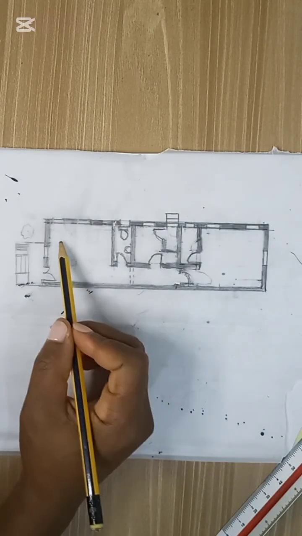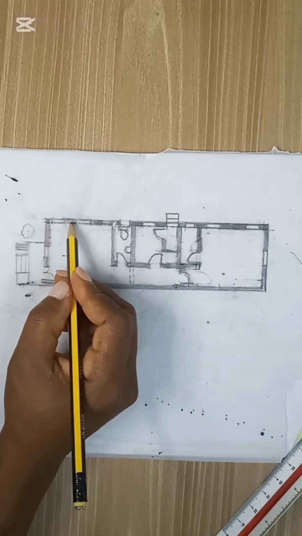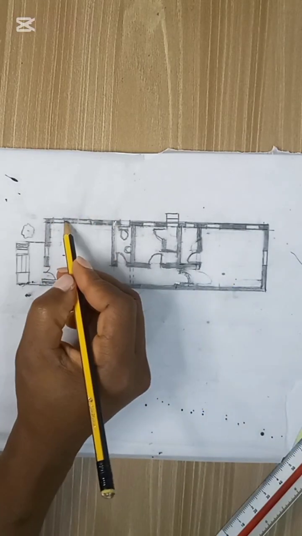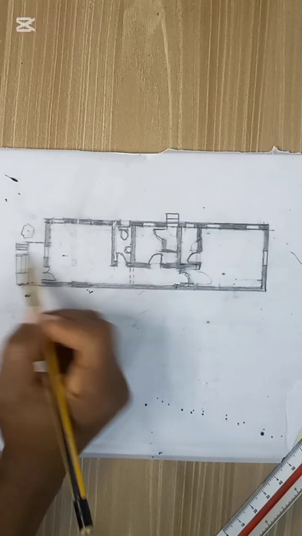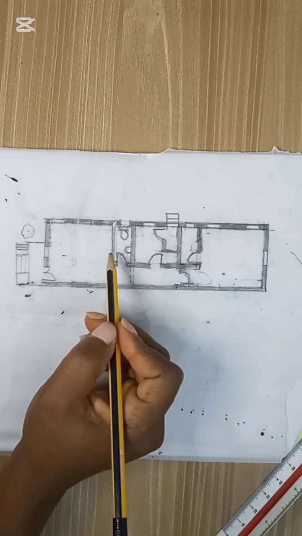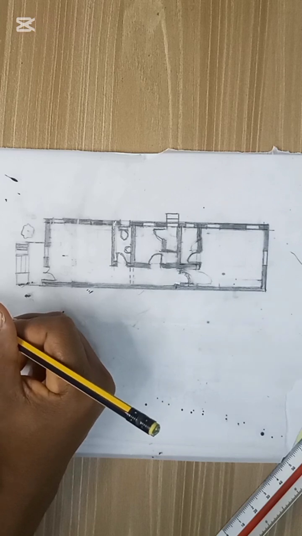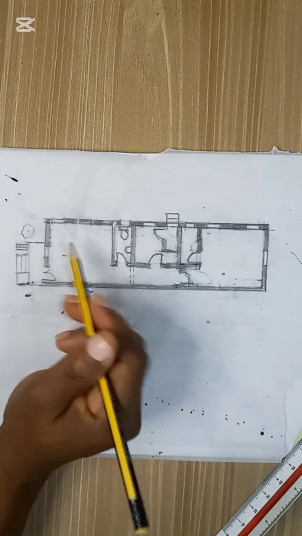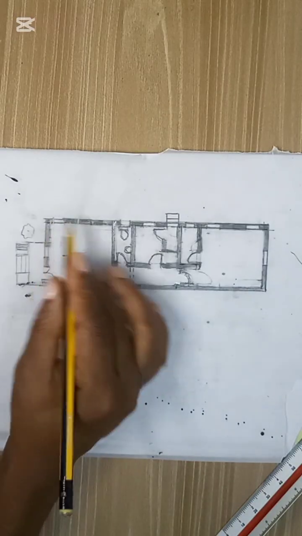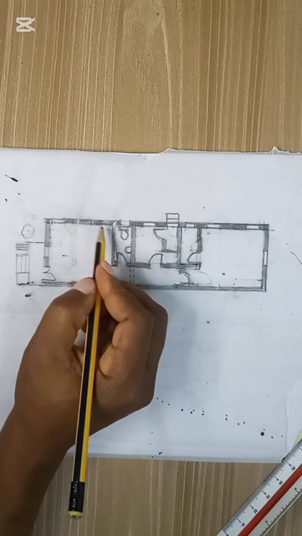Now, the advantage of this is you don't have to pipe the wet areas separately. So for the living room, there's also a new advantage in the sense that you now get a direct view to the entrance instead of being blocked by the foyer like we did in the first option. So this is what we have.